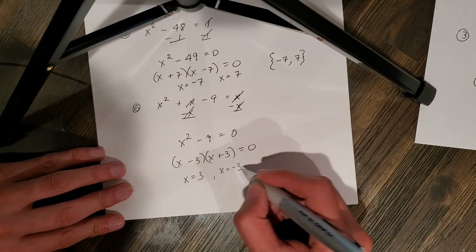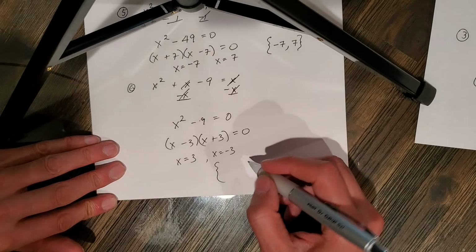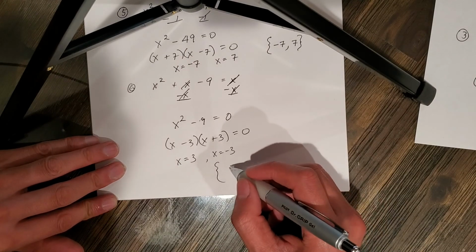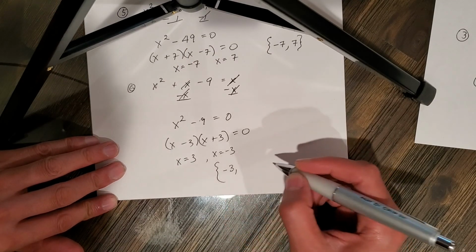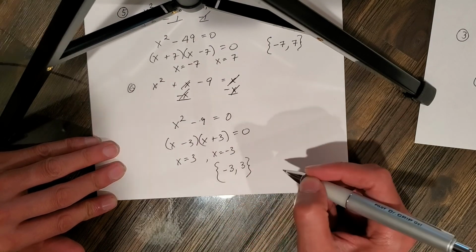X equals negative 3. So I'm going to write my answer in set form here. That's what it's called, set form. And then we have negative 3, put the negative first, and then positive 3. And that's it.